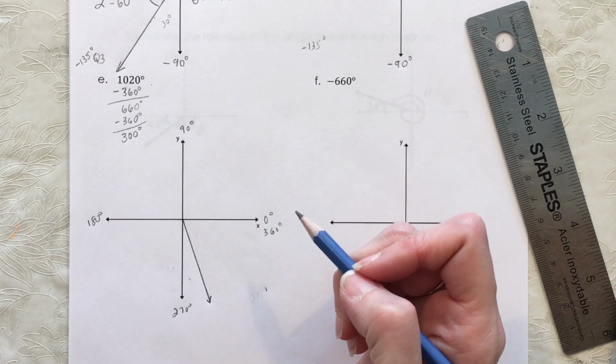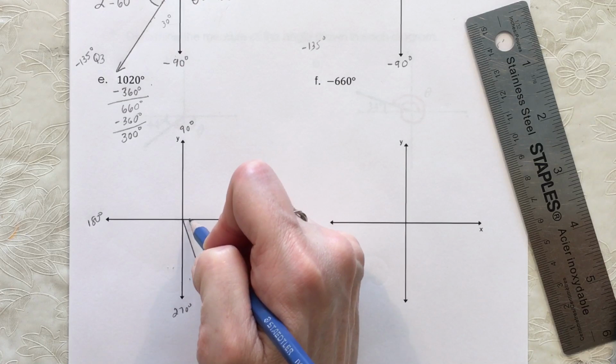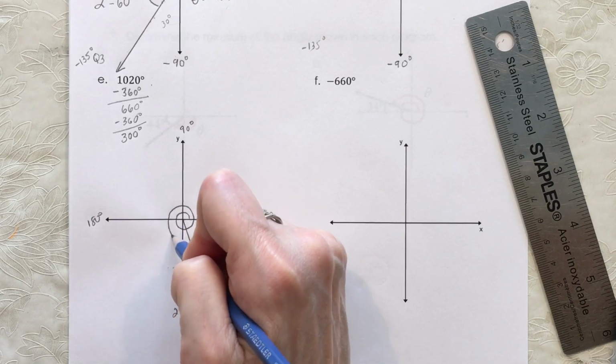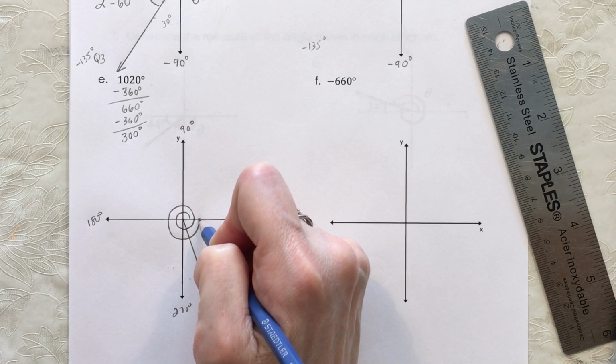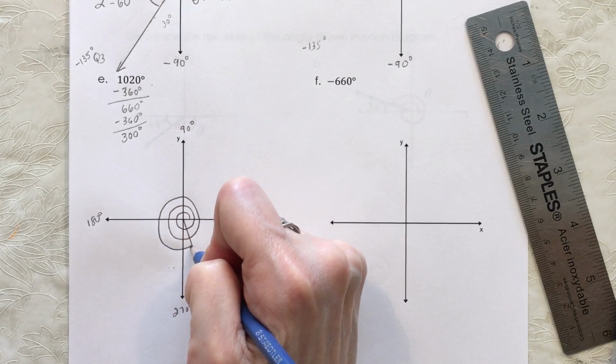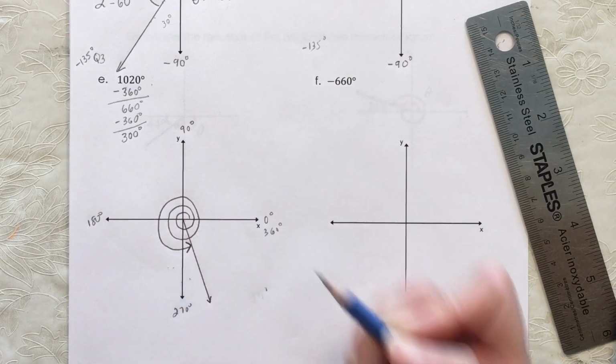To get to the angle 1020, I have to go all the way around one time, there's 360. All the way around another time, there's 720. And then 300 degrees more. So there's quite the spiral.